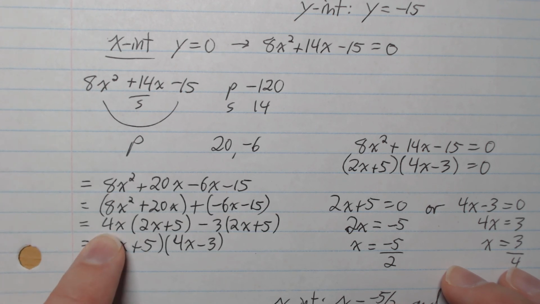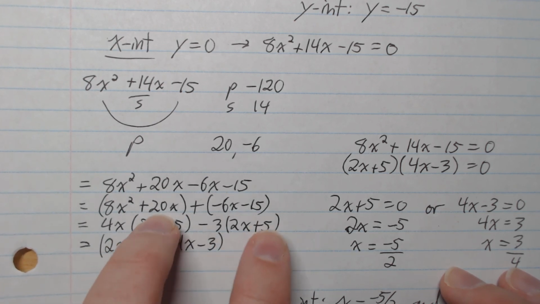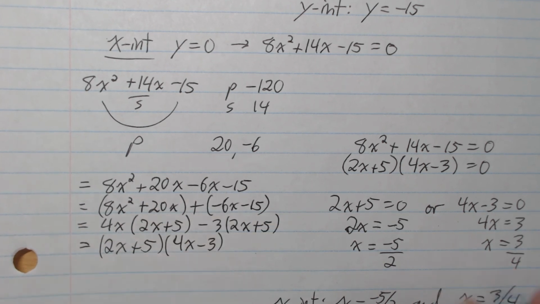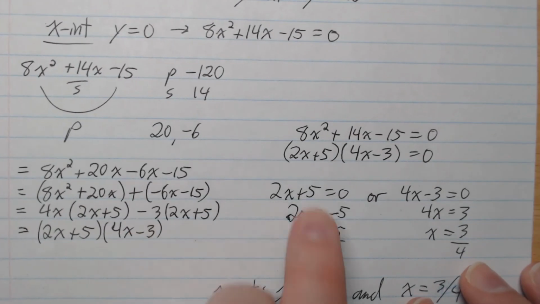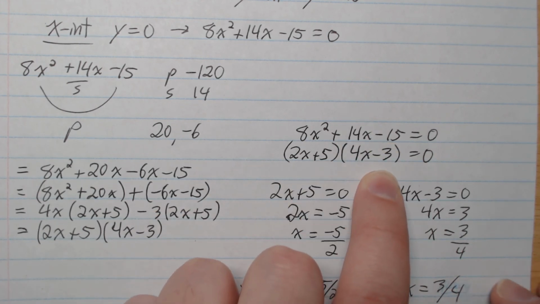First group, factor out 4x. What's left is 2x plus 5. Second group, factor out negative 3. What's left is 2x plus 5. 2x plus 5 is in common for each group here, so we're going to factor that out. What's left is 4x minus 3 as such. So our function is equal to 2x plus 5 times 4x minus 3.